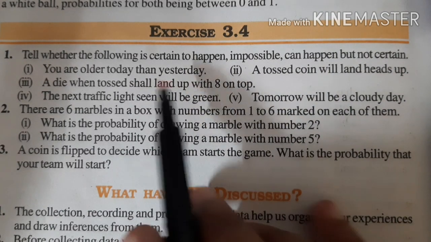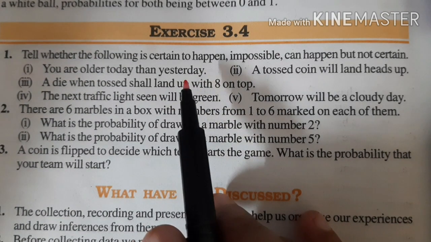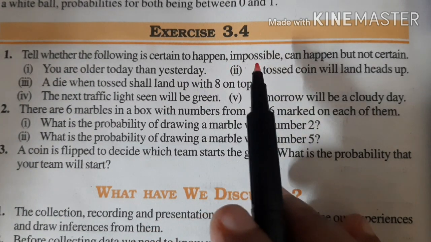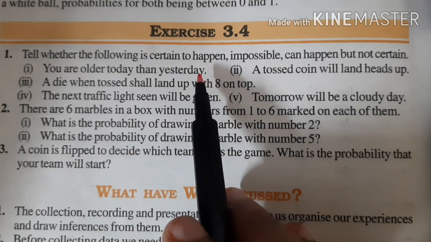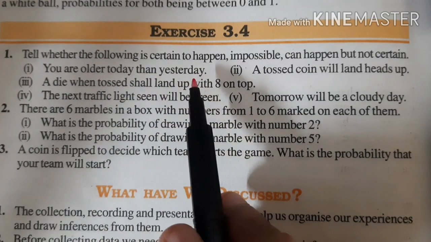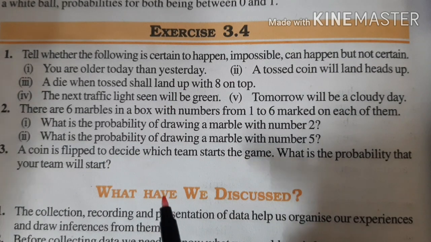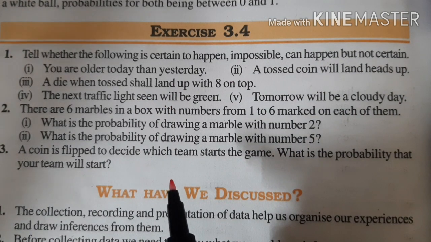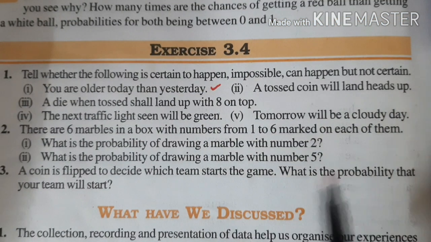So in this question some events are given, incidents. You have to find out whether it will happen, or it is impossible, or it can happen but not certain. See, you are older today than yesterday. Is it possible or impossible? You are older today than yesterday. Yeah, it is a sure thing, isn't it? You are one year older than yesterday. So it is certain to happen.